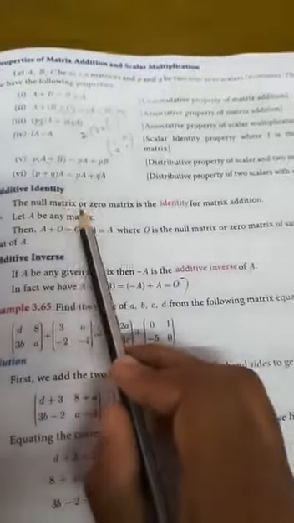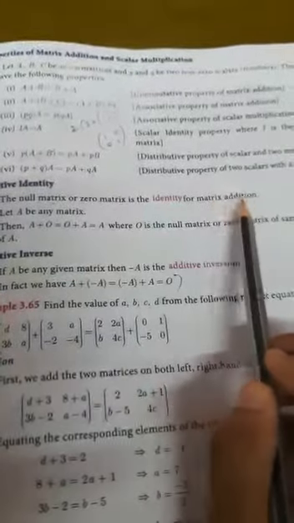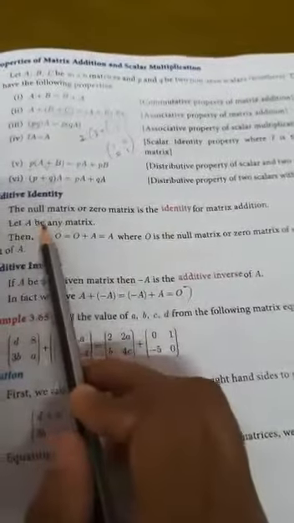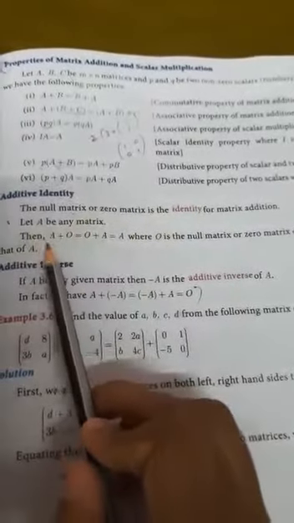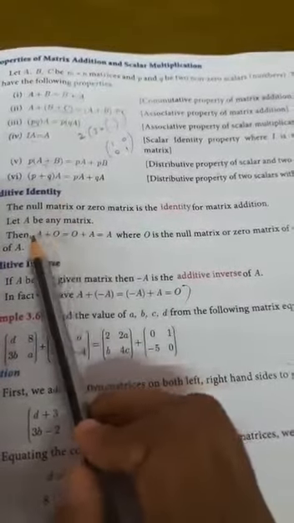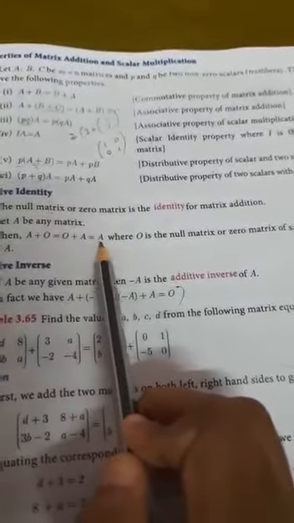The next one, additive identity. The null matrix or zero matrix, you know that in this matrix all the elements are zero, is the identity for matrix addition. Let A be any matrix. For example, consider matrix A plus 0, that is the zero matrix, all the elements must be 0. A plus 0 or 0 plus A, anyway you will get the answer A only.